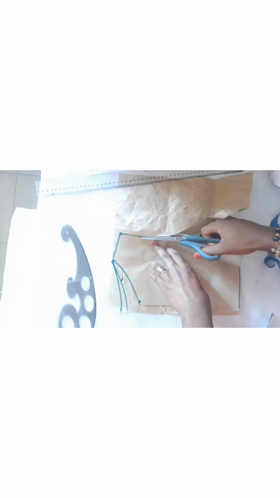When I'm cutting this one, I'll try not to dip my hand. For the shoulder.